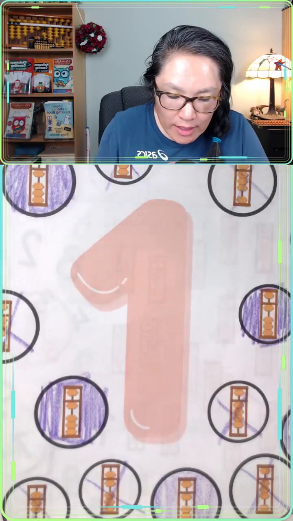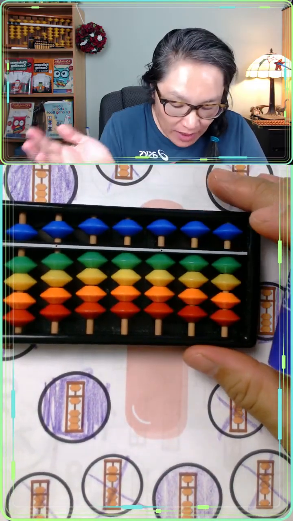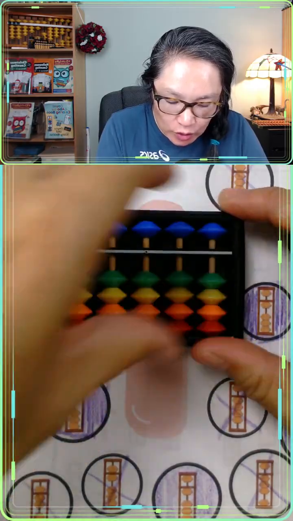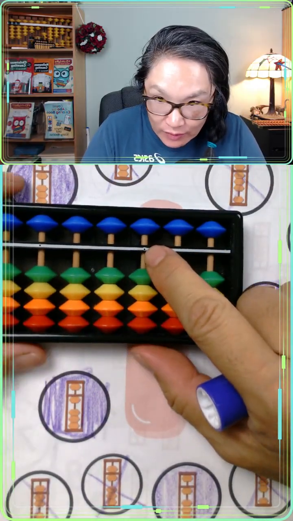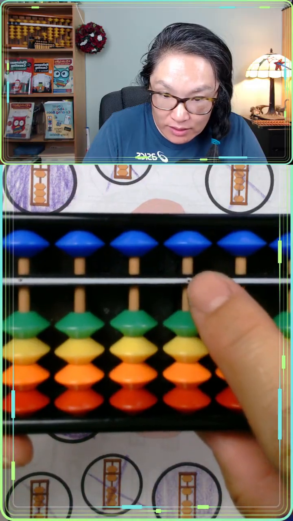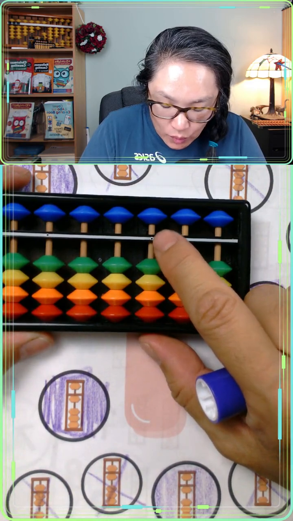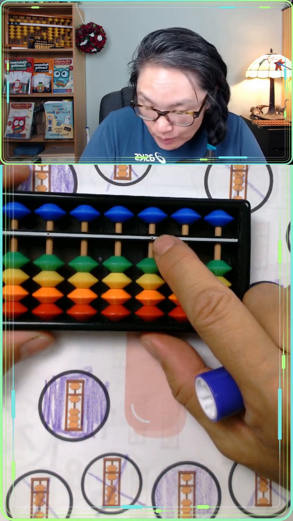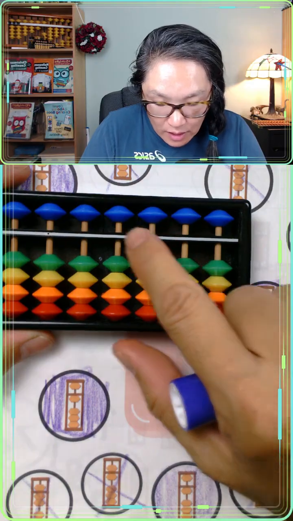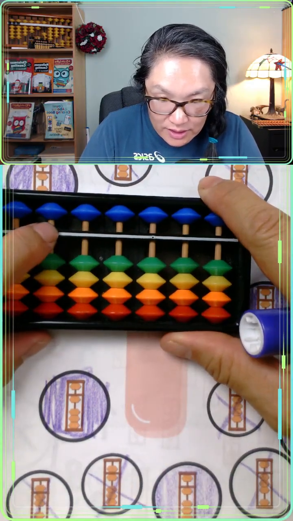Usually for young kids, it doesn't matter what row. But as they get older, you're going to start labeling this one right here. So you'll see that there's a ones indicator. The ones indicator will tell me where the ones place is. So we have our ones, tens, hundreds, thousands, and 10,000s.